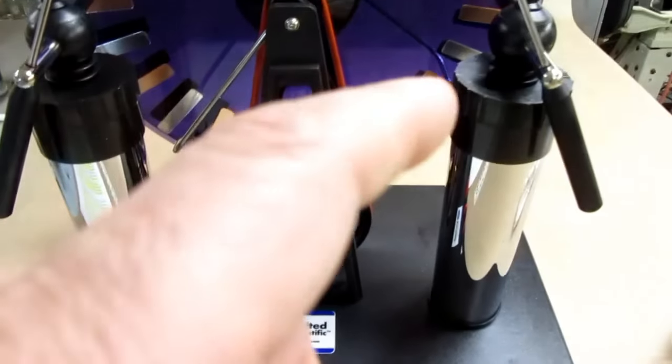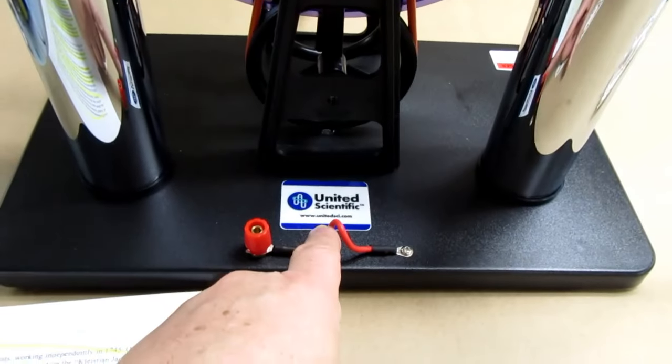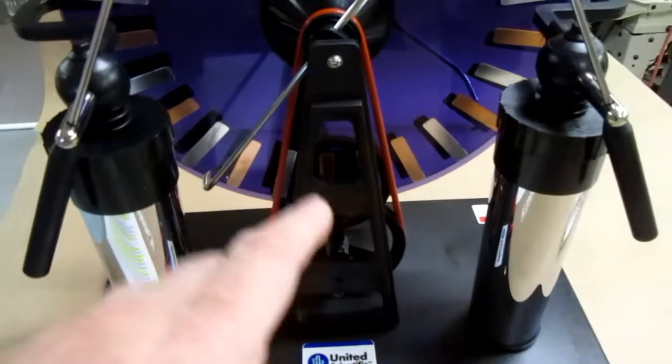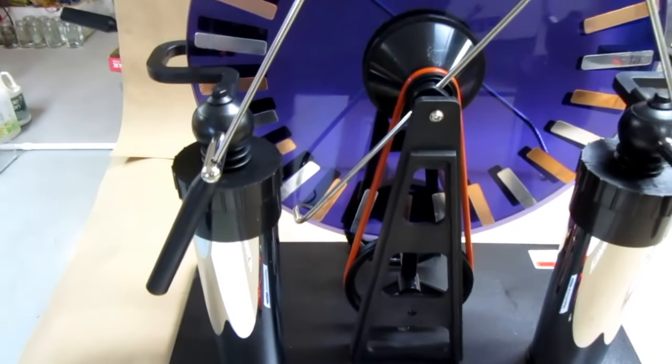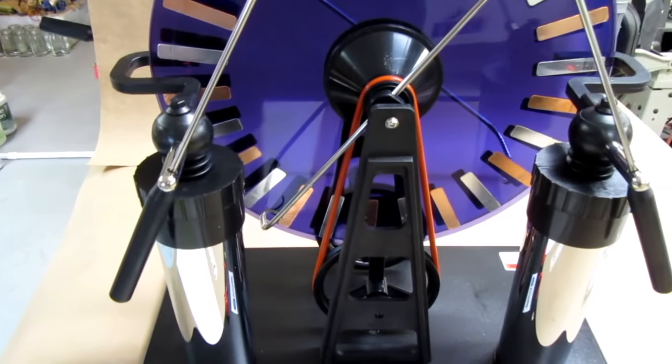And this machine isn't really set up conveniently to do so, although if you remove this and then hooked up some test leads with alligator clips and things, you could probably make it work with just one of the Leyden jars being functional. I haven't tried that. I'm not suggesting anybody do that.